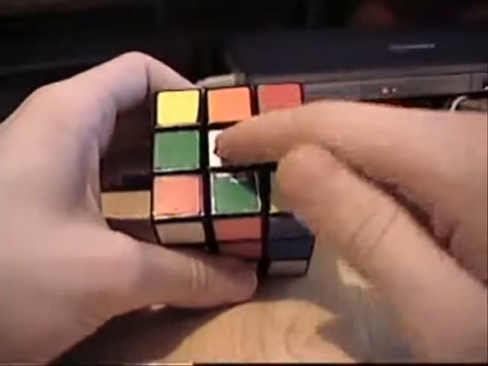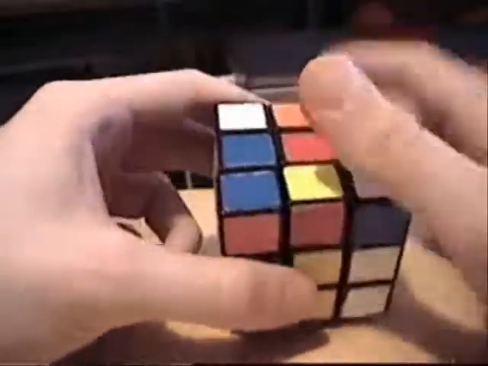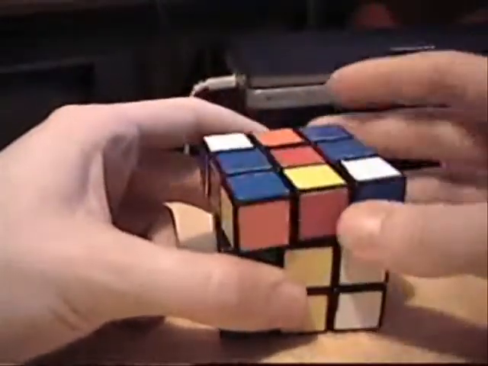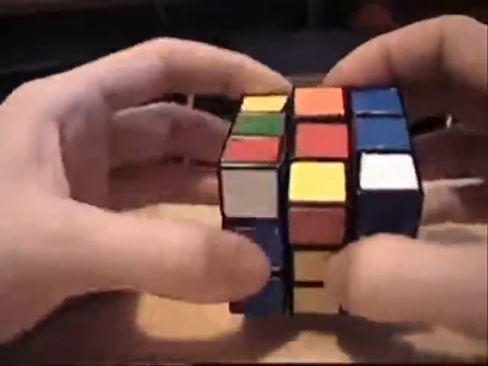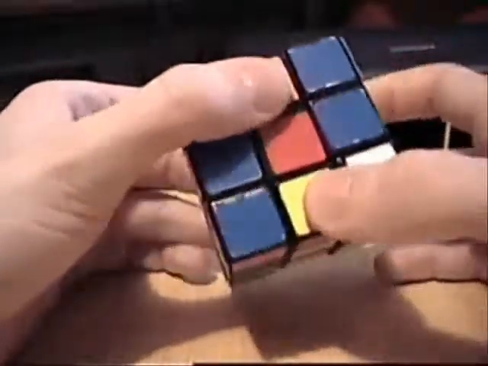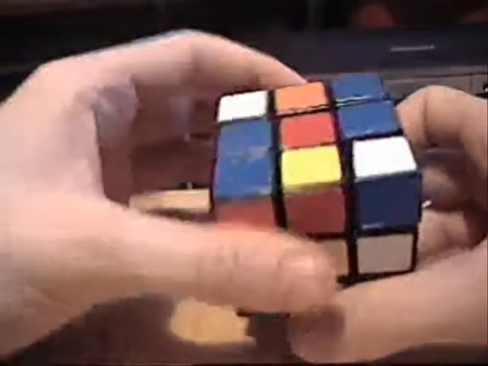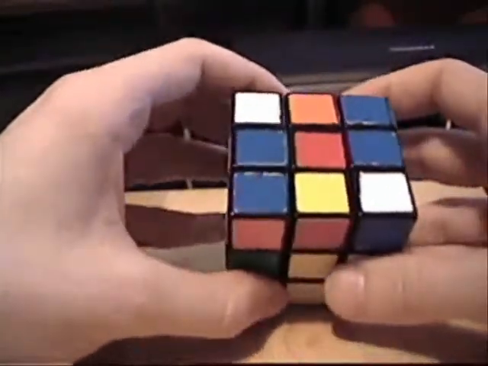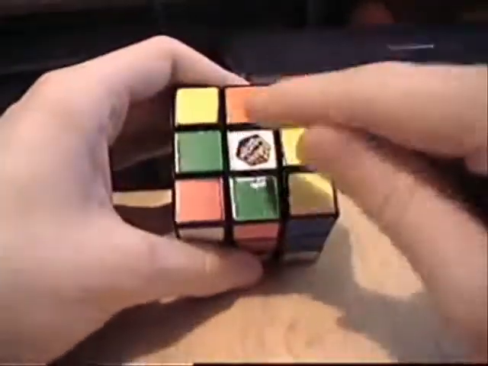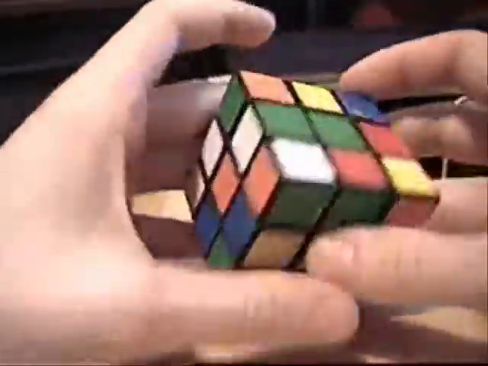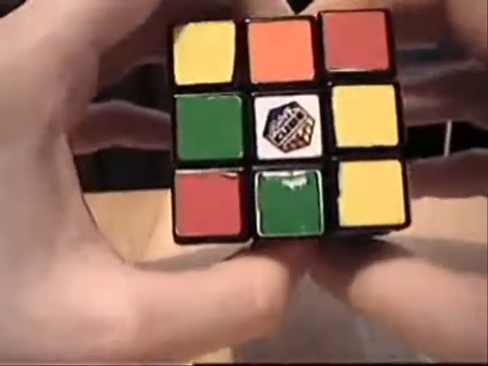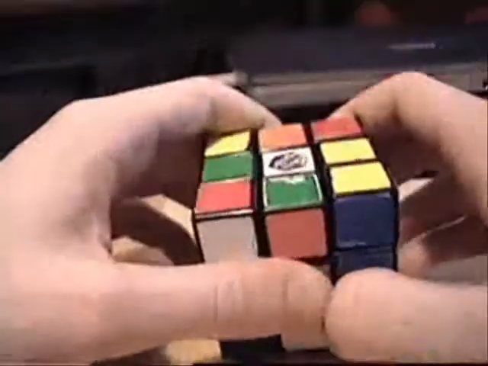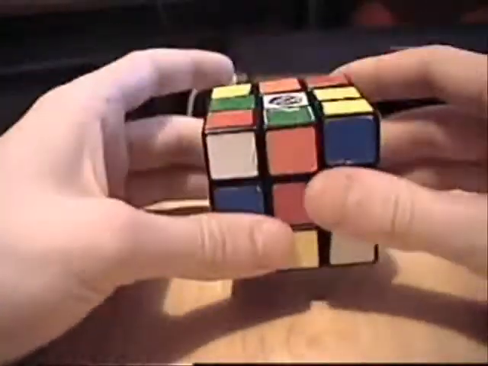If you notice, the centerpieces do not move. So none of the centerpieces move. What we are going to start out with is the white side. Normally, you would start out with the green side, but I like the white side better because it's got the Rubik symbol on it, if you notice there. But anyways, let's start with the white side.